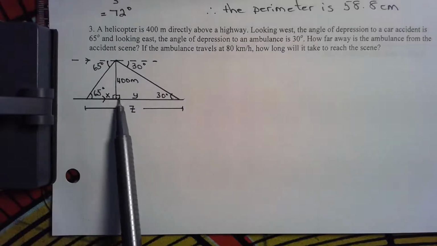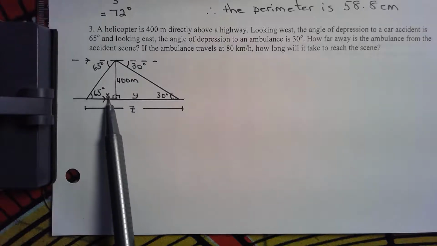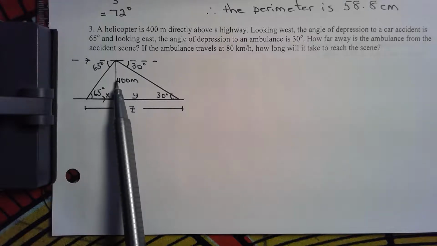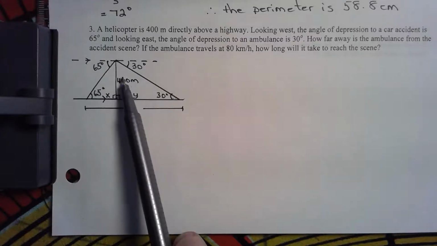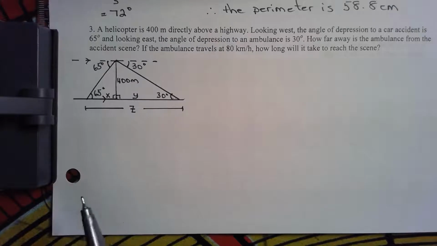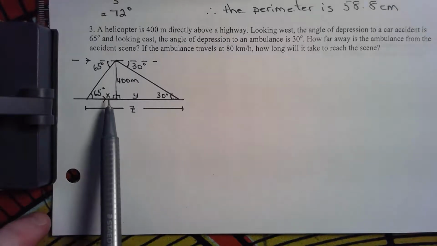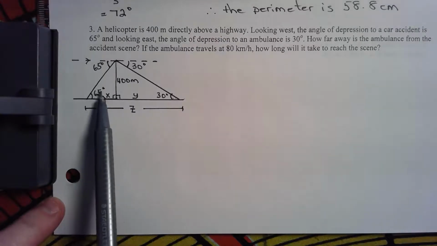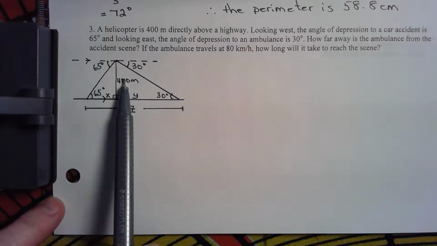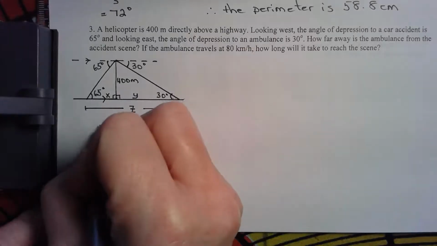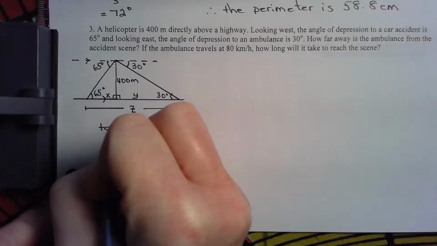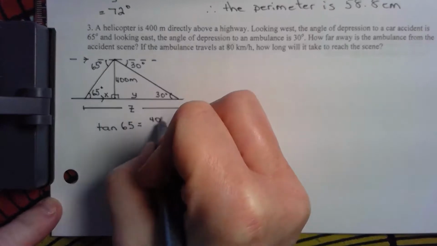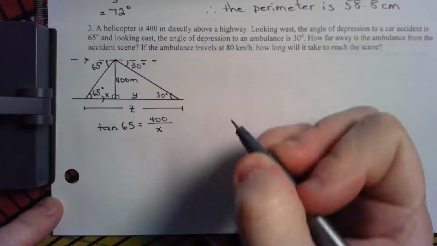And if we split it up into these two smaller right angle triangles, well, we can find X because we have an angle and we have a side. And so that means we can use SOHCAHTOA. So first I'm going to work at looking at X. Let's take a look at this angle, 65 degrees. I know the opposite side and I want to find the adjacent side, so that's going to be my tan ratio. So tan of 65 is equal to opposite, which is 400, over adjacent, which is X.